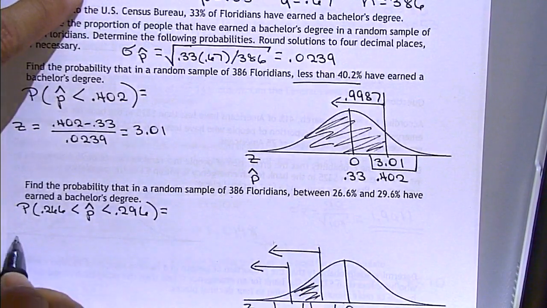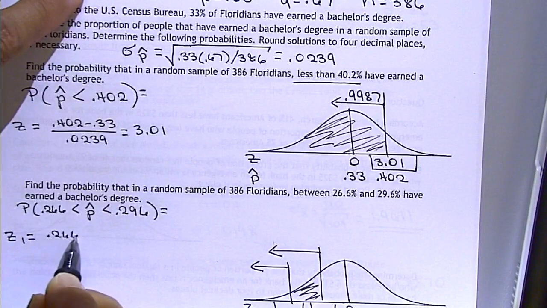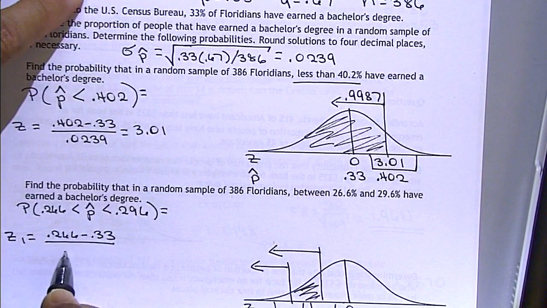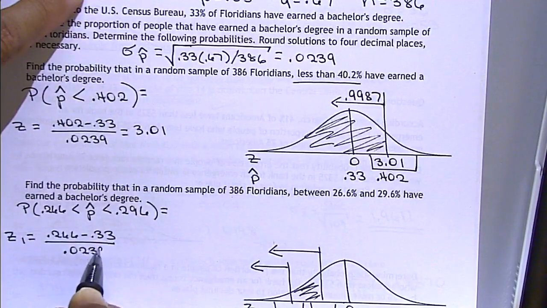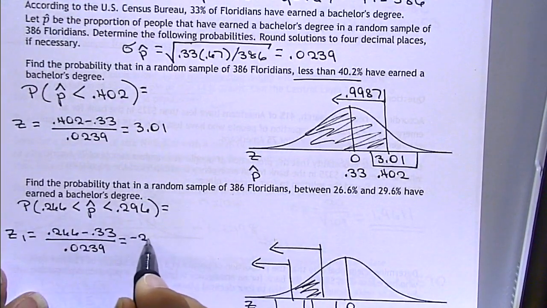Same standard deviation, Z1, 0.266 minus 0.33 divided by that standard deviation, 0.0239. Okay? Negative 2.68.